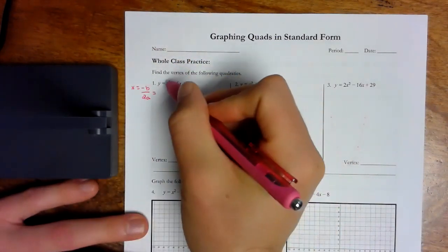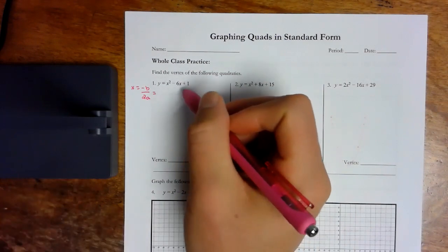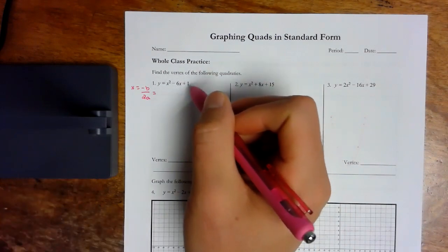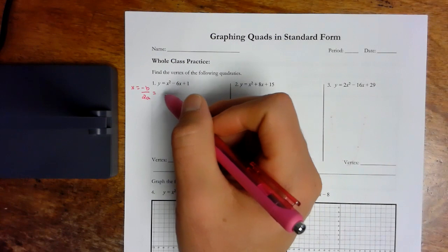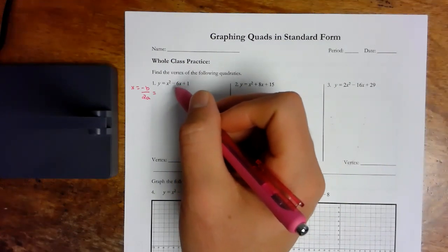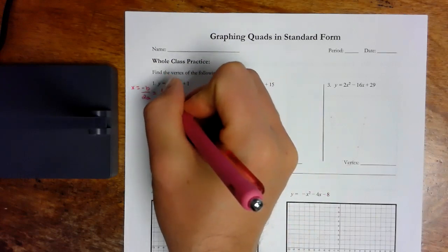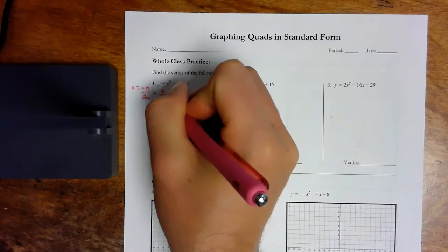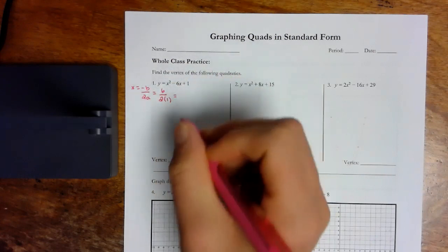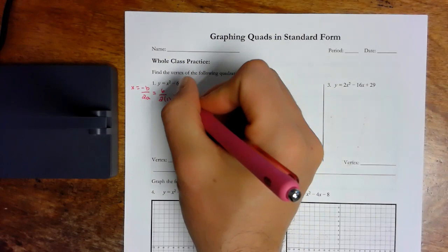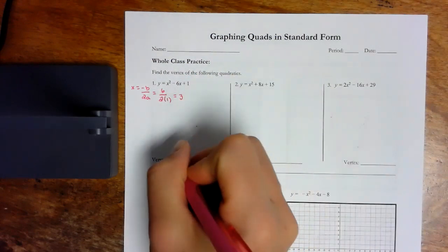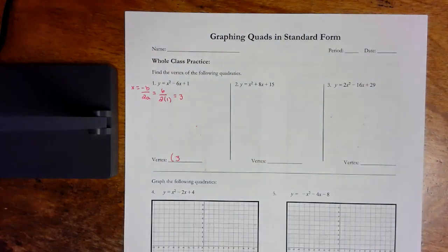Now, our a value is 1. That's the number in front of the x squared. B is negative 6, and c is 1. So when we're using negative b, that's saying take our original b value and switch the sign. So it was negative 6 in the equation, so negative b is a positive 6. And we're going to divide that by 2 times a, where a is just 1. So really we're doing 6 divided by 2, which is 3. So our x-coordinate of our vertex is 3.